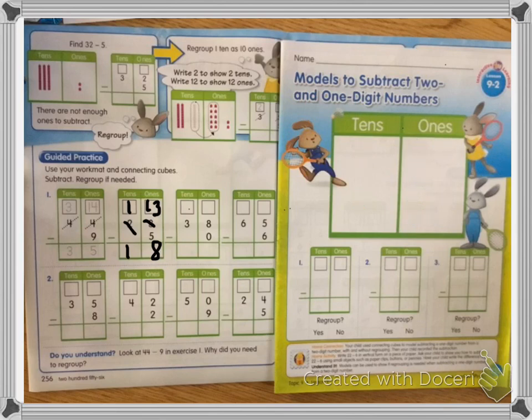Number 2. Okay, more on the top, no need to stop. Well, 8 is bigger than 0. I do not have to regroup. So 8 minus 0 is, ooh, yikes, 8. And 3 minus 0 is 3. No regrouping needed.